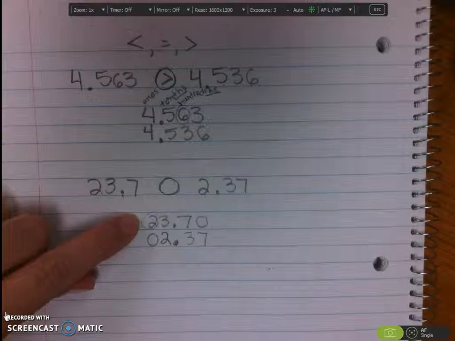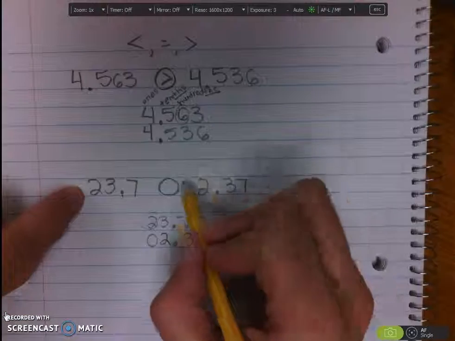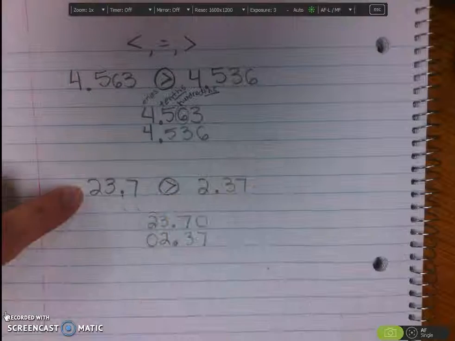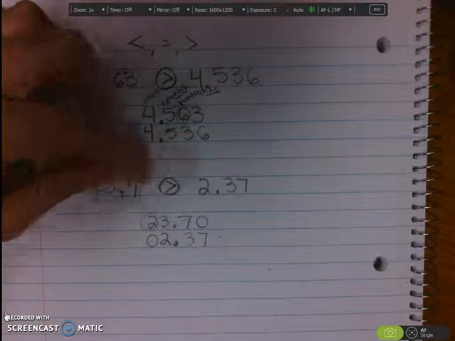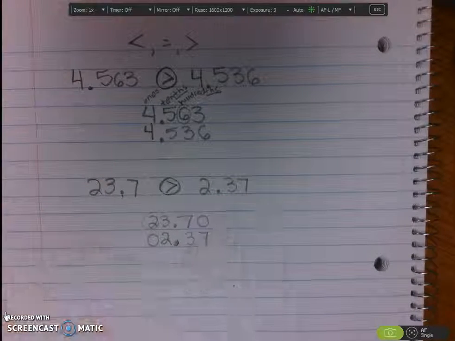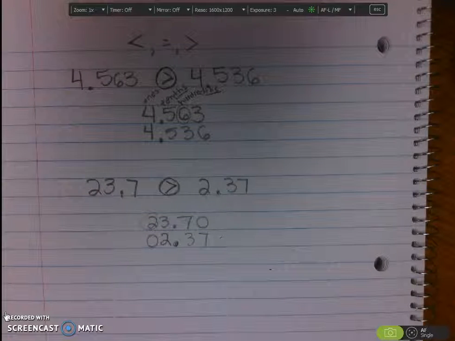That means this top number is bigger, which means this first number is bigger. So again, the crocodile eats the bigger number. 23 and 7 tenths is greater than 2 and 37 hundredths. Okay? Now I'm going to give you one last problem.